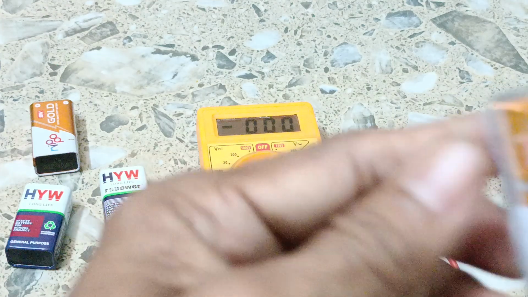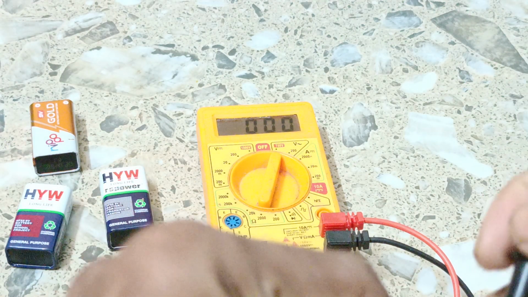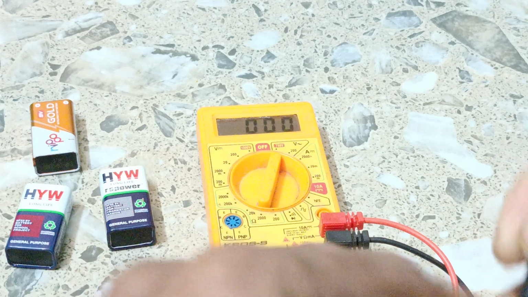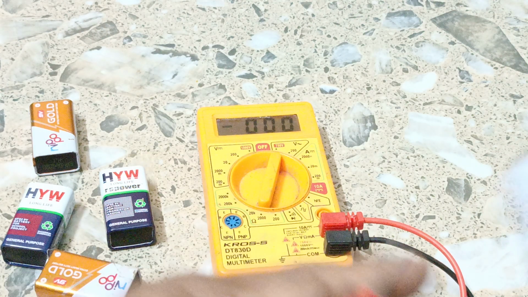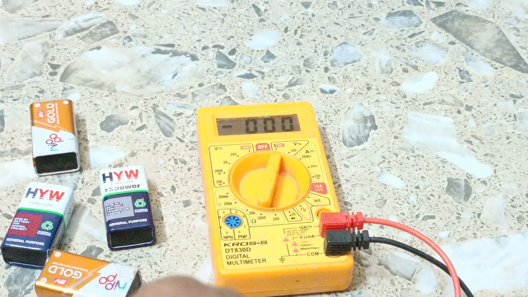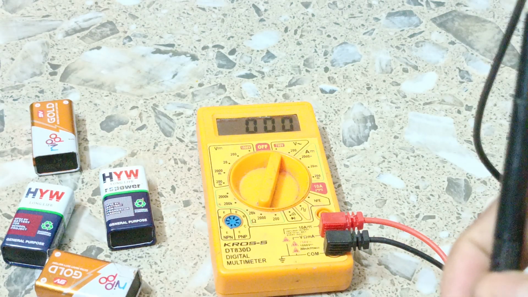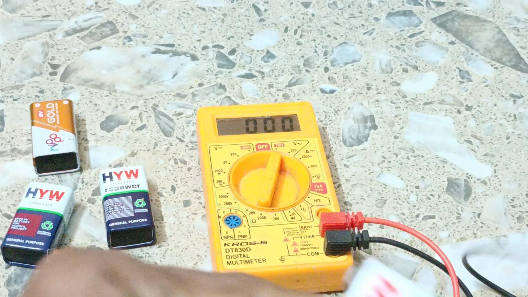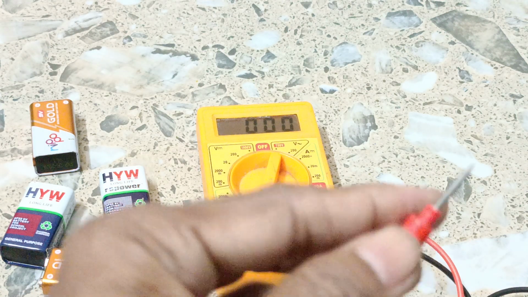Let us see the voltage of this cell. You see here, if we measure the voltage of this cell, this is positive and this is negative. It is also 0. You see, this is also 0. Now I will see what is the voltage of this cell. Let us see. If we check this one, we see that the voltage of this cell is 0.01, right? This cell also does not work. Let us see this one.